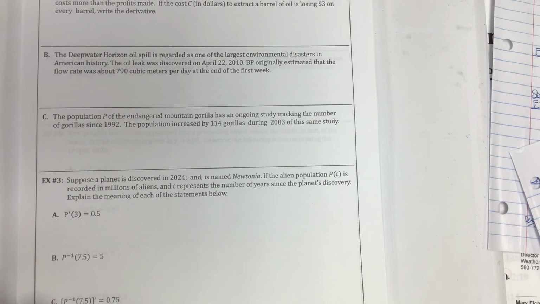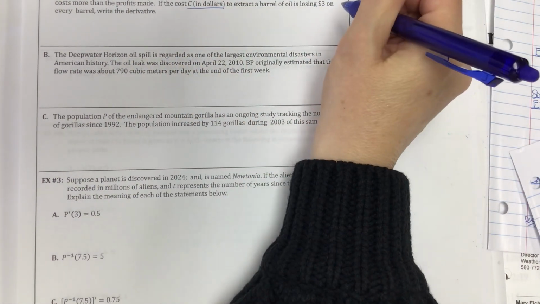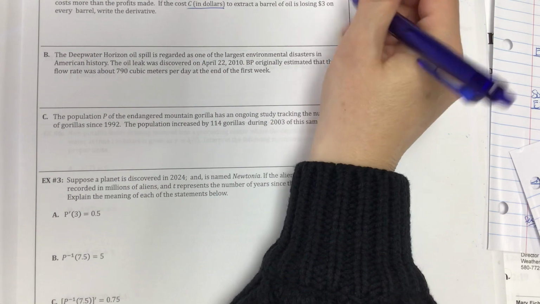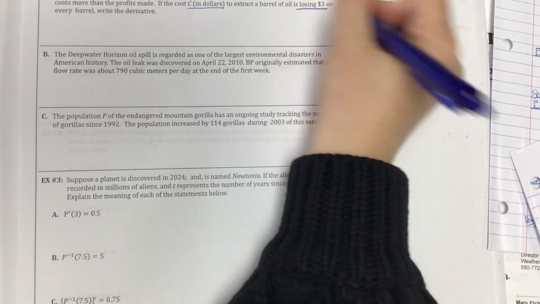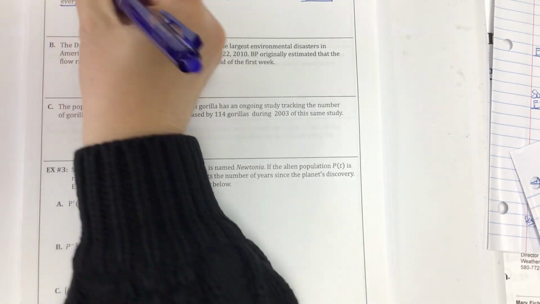So looking at A, it says the Alberta tar sands are one of the biggest oil reserves in the world. Yet extracting the fossil fuel costs more than the profits made. If the cost, C in dollars, to extract a barrel of oil is losing $3 on every barrel, write a derivative.